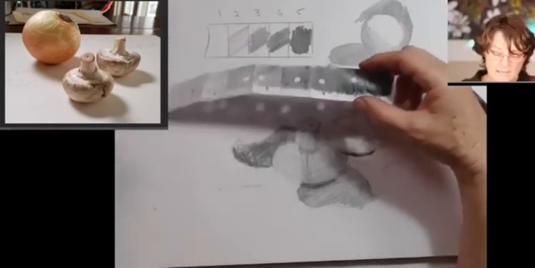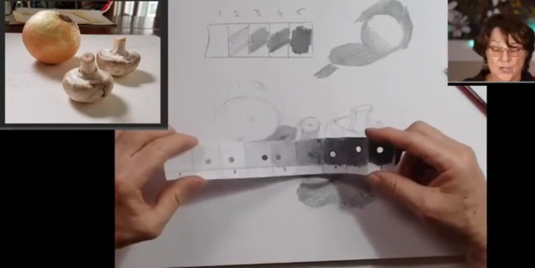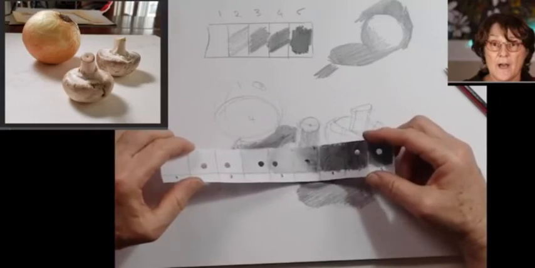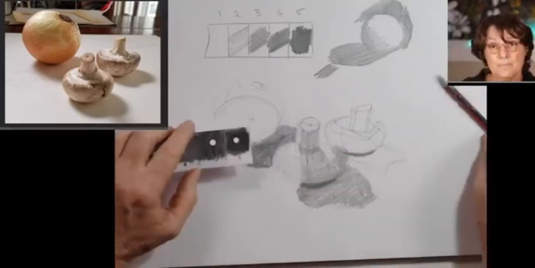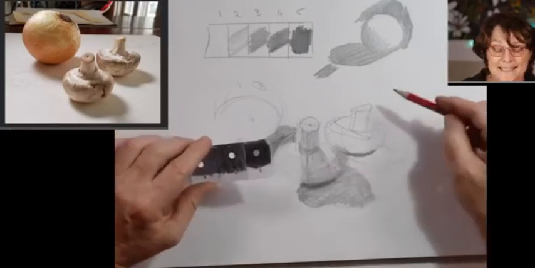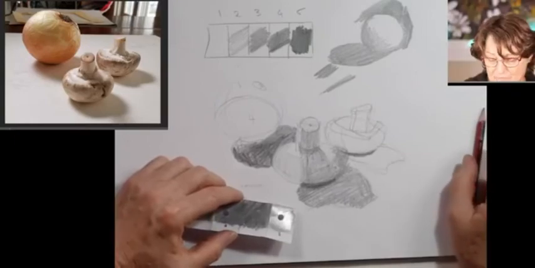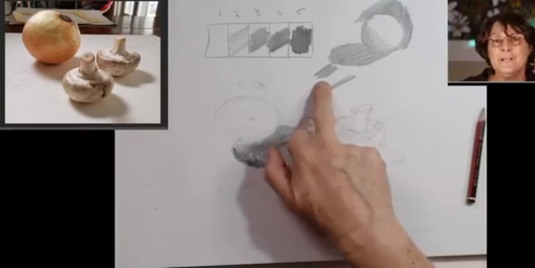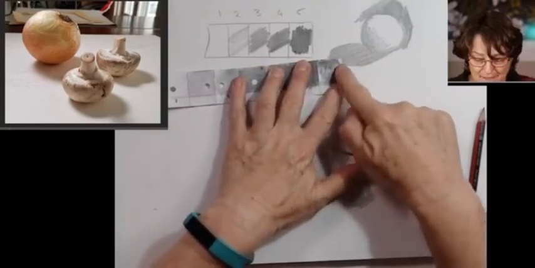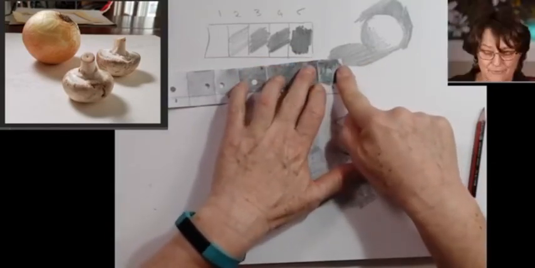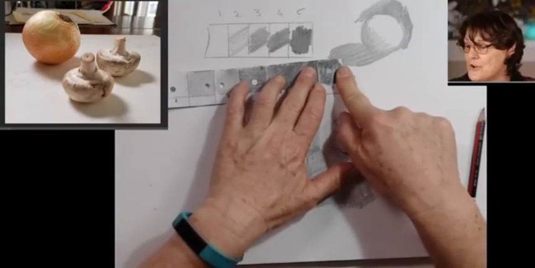So I showed you how I can use this tonal ladder on my photograph. I guess you could lift it up to the screen if you wanted to, but to check if you've decided that something's a tone 5 and you've colored it in like that and you've gone, I think that's my tone 5. If I put my tone 5 over it, I can well and truly see, now I don't know yet whether you can see it.